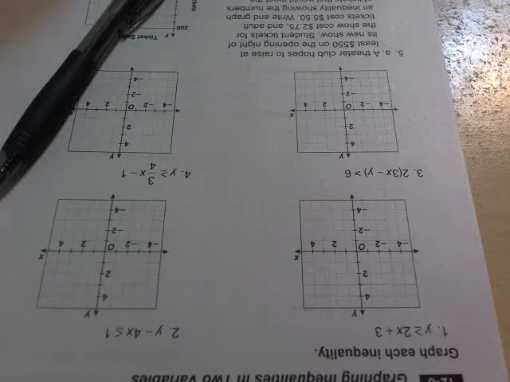This is the homework helper for Chapter 12, Section 6 in the 8th grade workbook, Graphing Inequalities in Two Variables. Alright, so let's go ahead and take a look at the first one here. Y is greater than or equal to 2x plus 3.